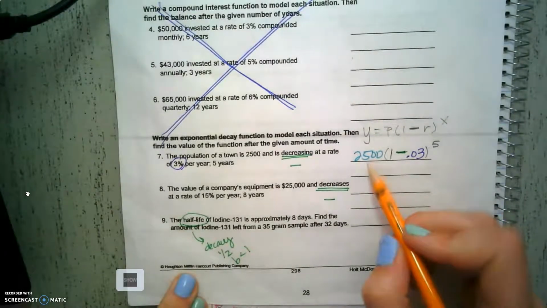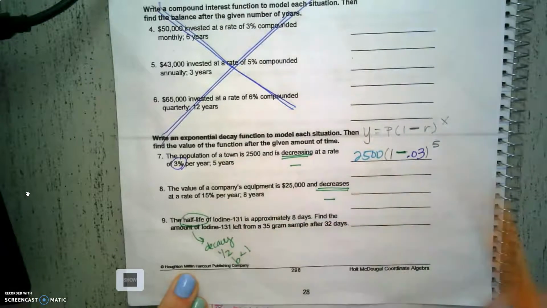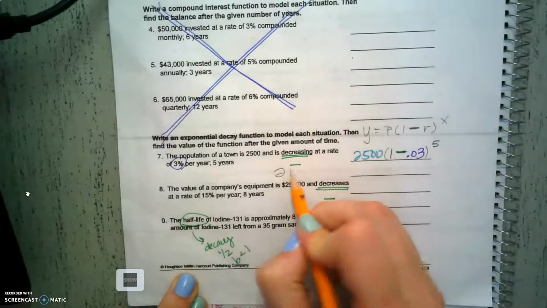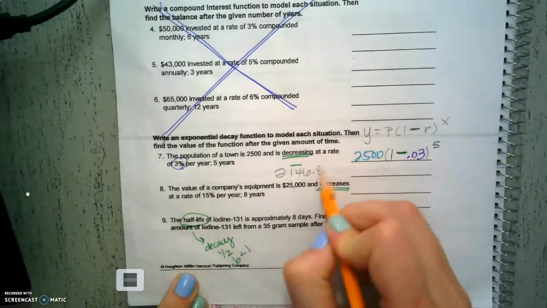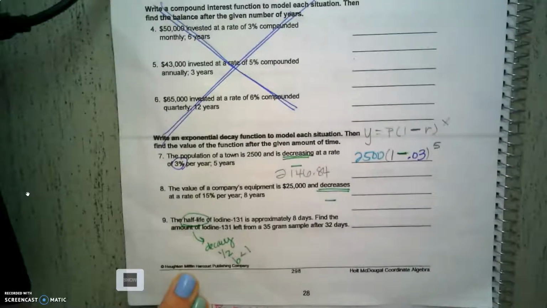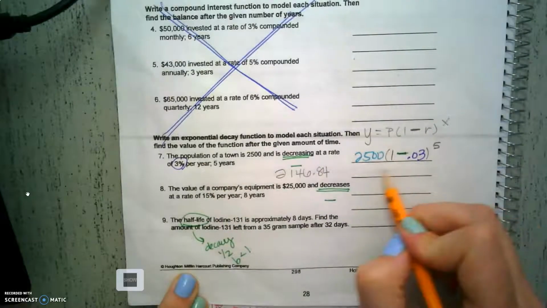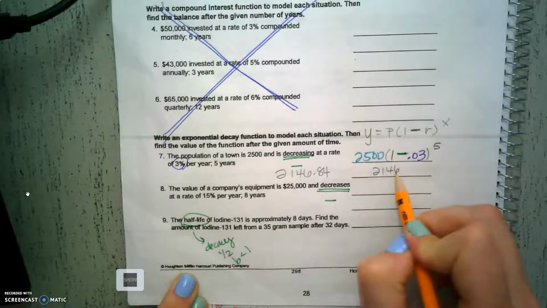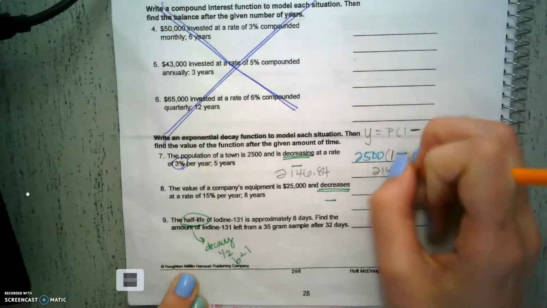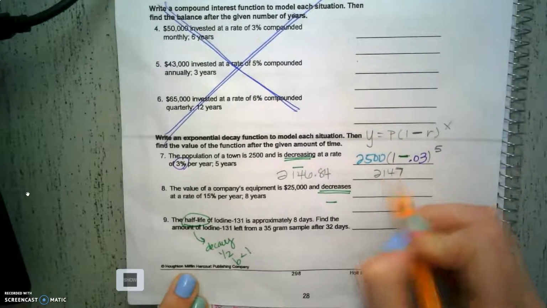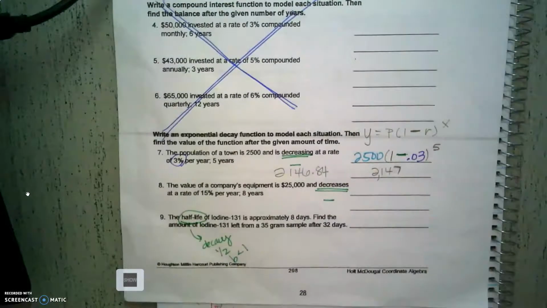And we're talking about a population. So the number I get in my calculator looks like this. But since we're talking about people, we have to round it to the nearest whole person. So that's going to be 2,147 people in this town's population after 5 years.